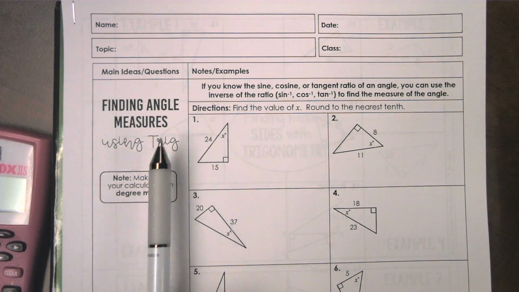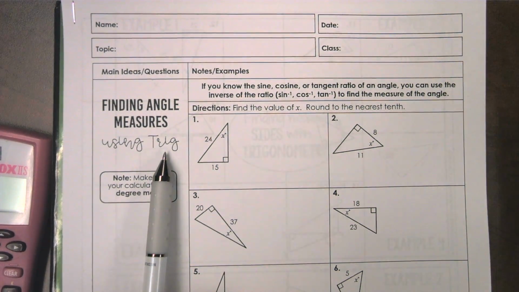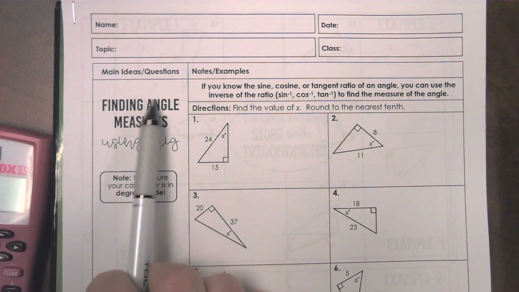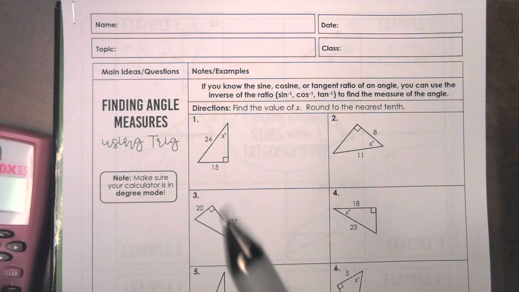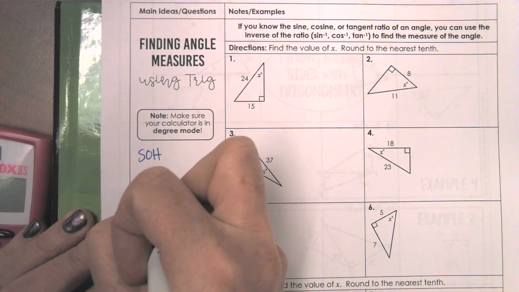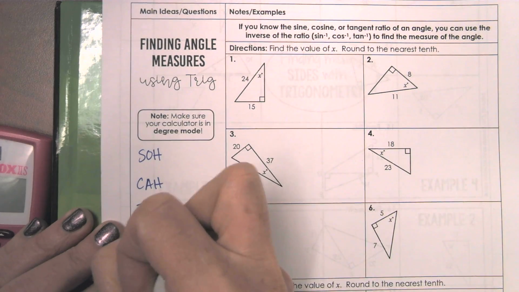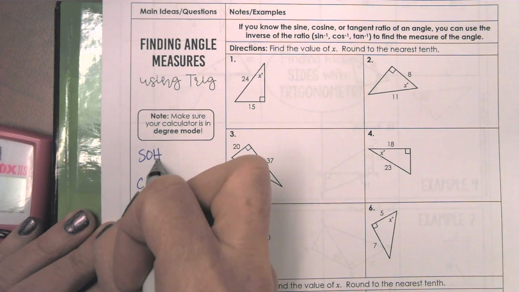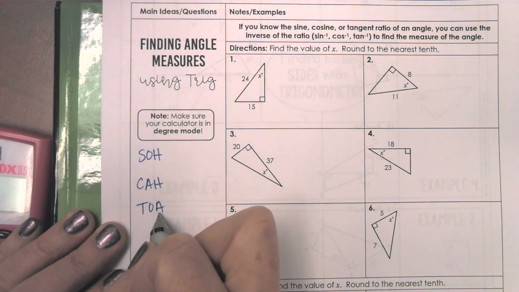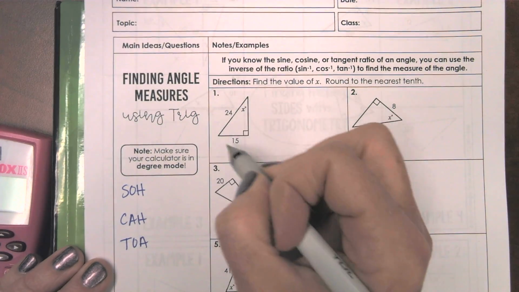Okay, mathematicians, we are still using our trigonometry. Last time we were looking for missing sides. This time we're going to look for missing angles. We are still going to use our SOH CAH TOA, which reminds me to use opposite over hypotenuse, adjacent over hypotenuse, or opposite over adjacent. So let's go ahead and take a look at these.